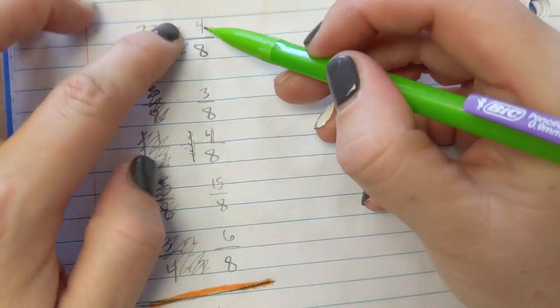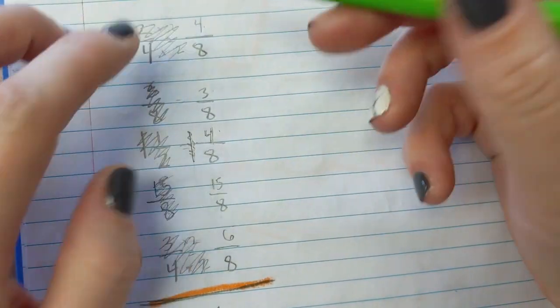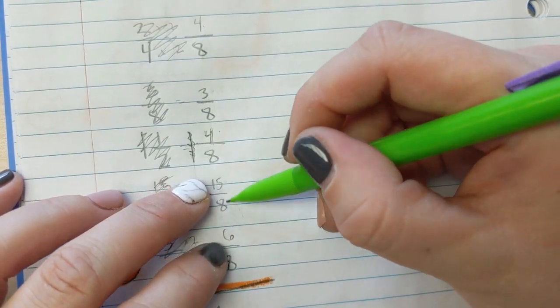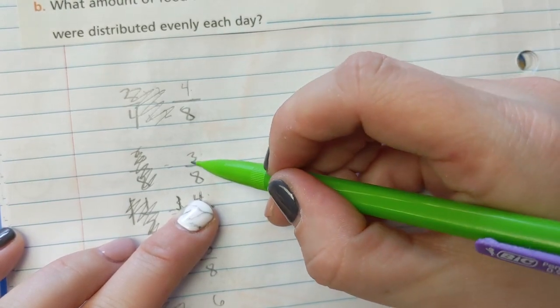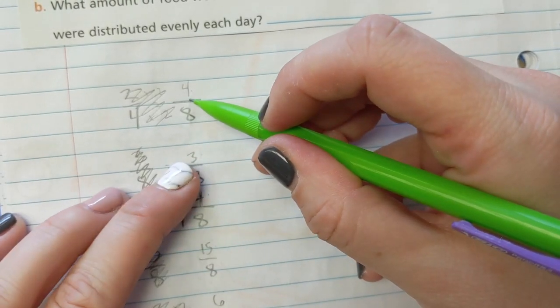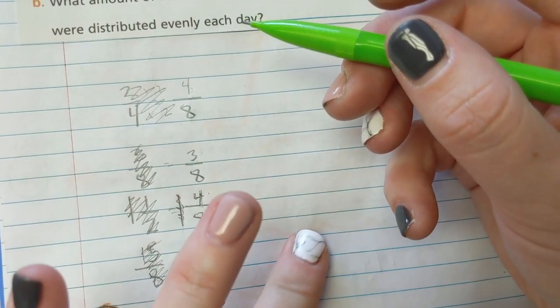Here we go. 4 plus 3 plus 4 plus 15 plus 6. I'm going to start with the 15. 15 and 6 make 21. Plus 4 is 25. 26, 27, 28, and 4 more. 29, 30, 31, 32.